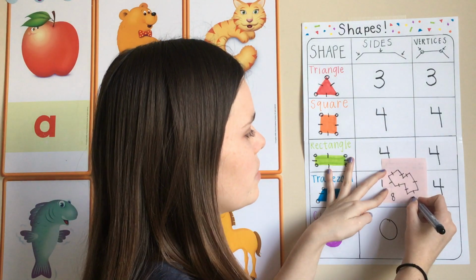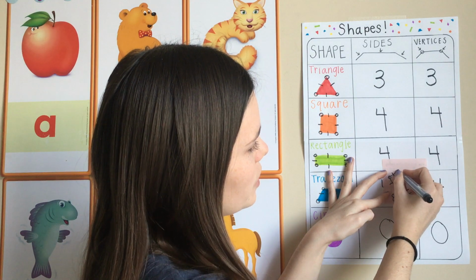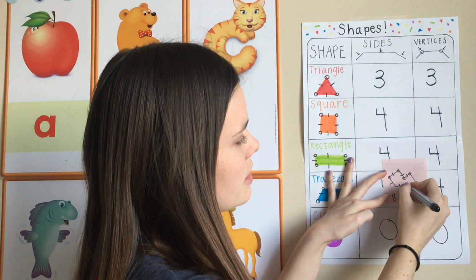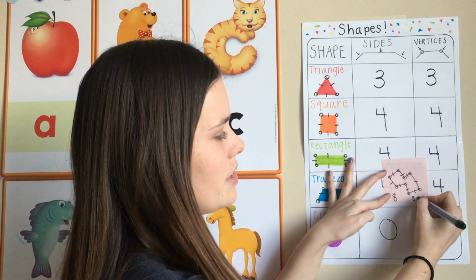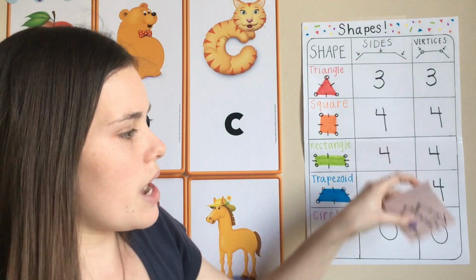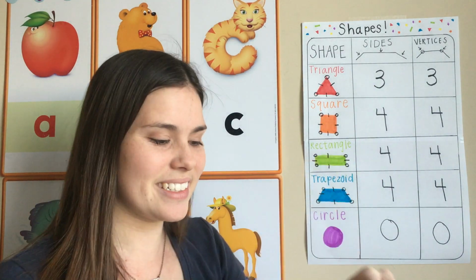Probably 8, right? You think it'll have 8? That's our guess. Let's check if we're right. 1, 2, 3, 4, 5, 6, 7, 8. Yep, so we know that our pattern is true. Every shape will have the same number of sides as it has vertices or corners.